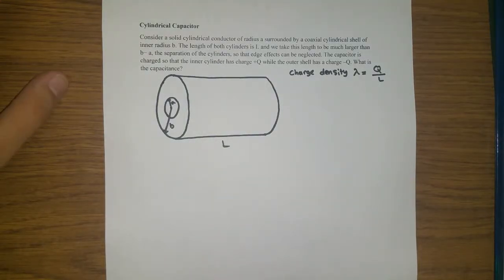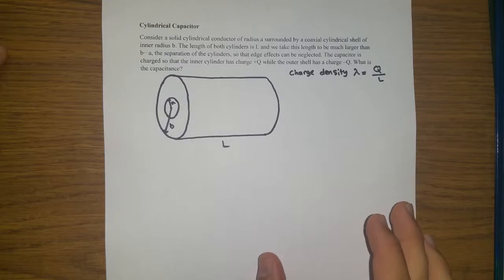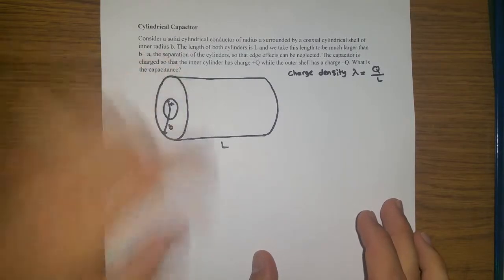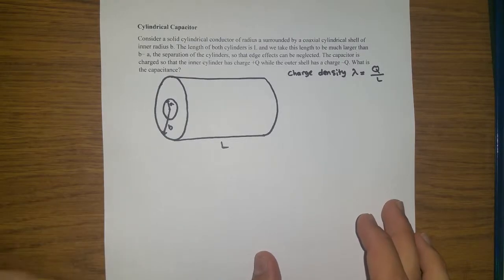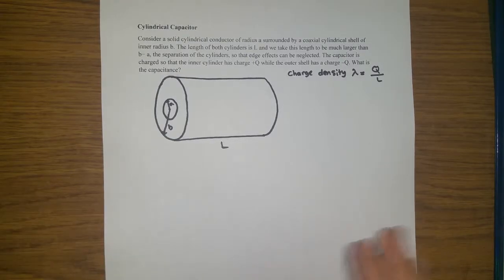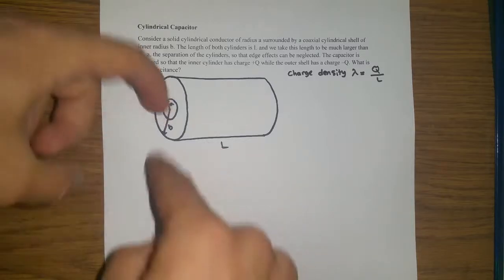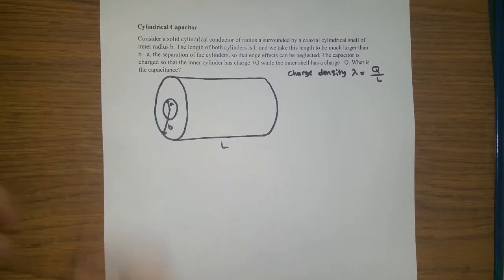Alright, so I promised you to do another video to calculate the capacitance of a cylindrical capacitor. So here I brought an example, and the example says, consider a solid cylindrical conductor of radius a surrounded by a coaxial cylindrical shell of inner radius b. The length of both cylinders is L, and we take this length to be much longer than b minus a, that is this large radius minus the small radius, the separation of the cylinders, so that the edge effects can be neglected.